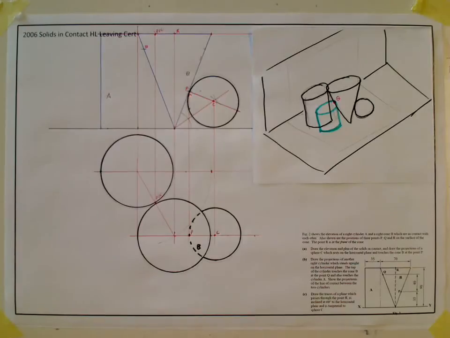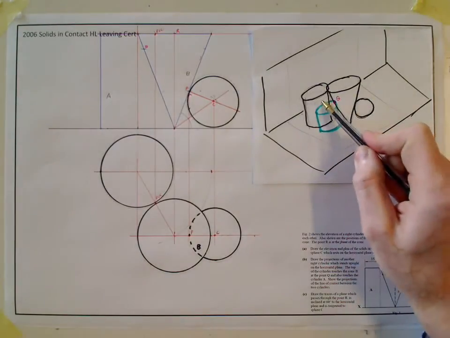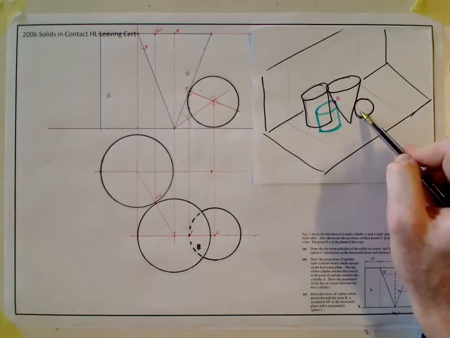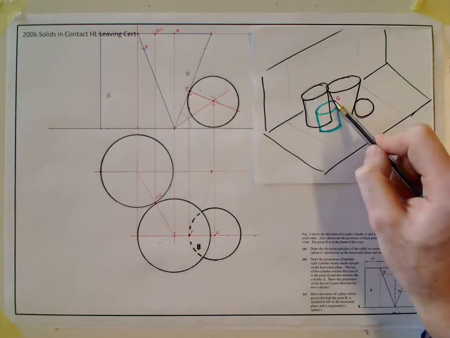The second part of the question says, draw the projections of another right cylinder which stands upright on the horizontal plane. So it sits on the XY. The top of the cylinder touches the cone B at point Q and also touches the cylinder A. Show the projections of the line of contact between the two cylinders. So far I've drawn this cylinder here, this cone and this sphere. And I have point Q.